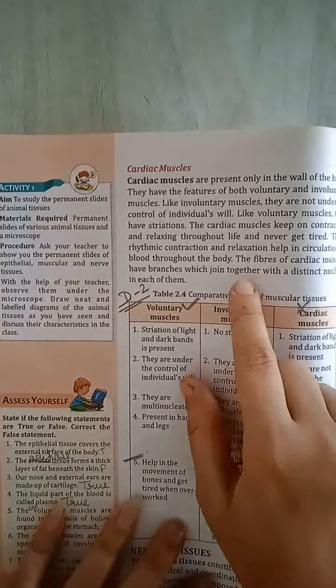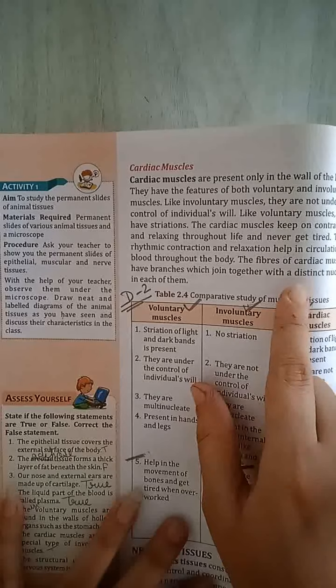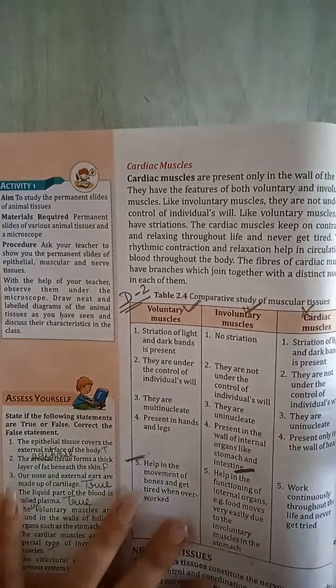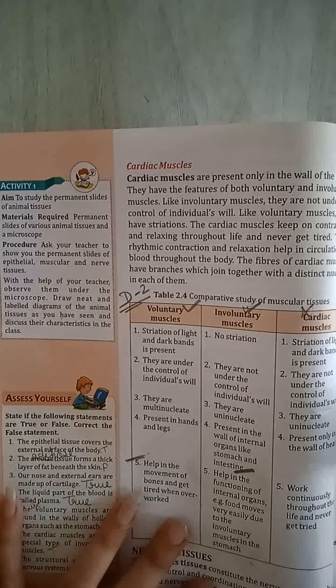Now comes your cardiac muscles. The cardiac muscles you can just derive from the name. Cardiac muscles are present only in the walls of the heart.